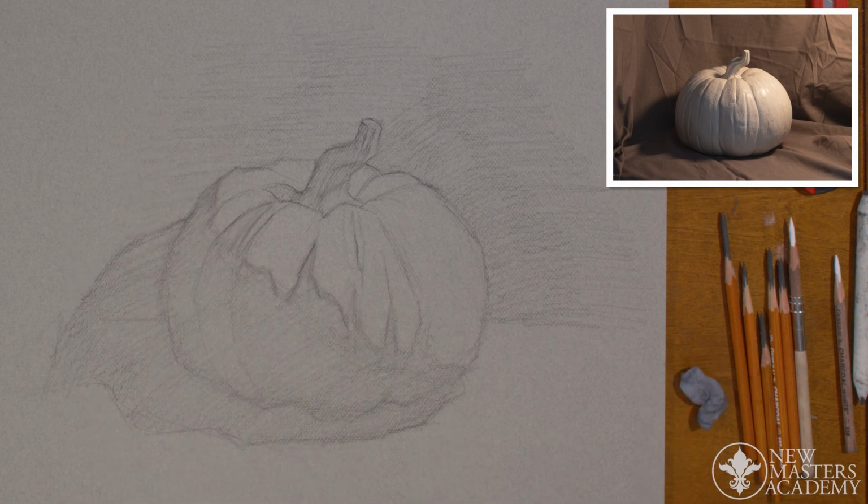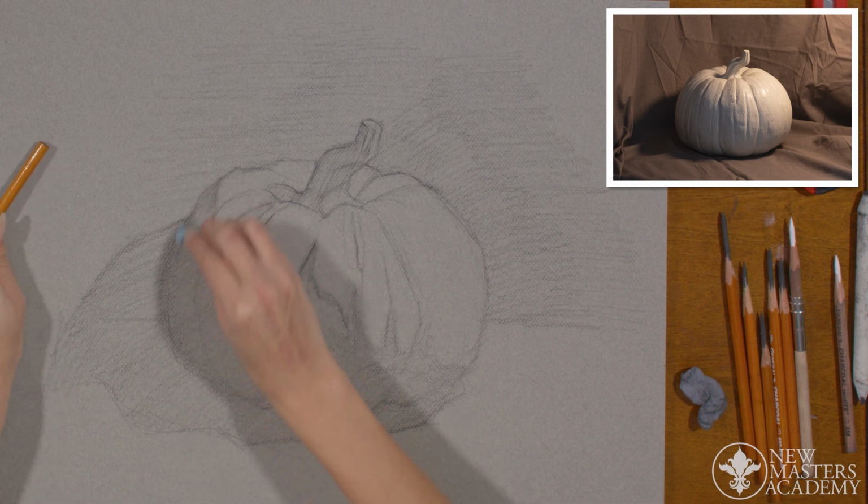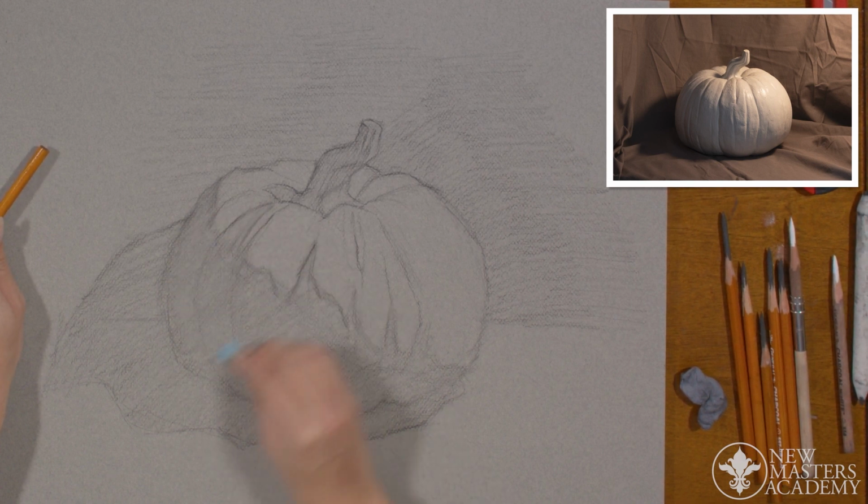And to further flatten out my two-value block-in, I'm going to take a piece of paper towel and go over my shadow mask.